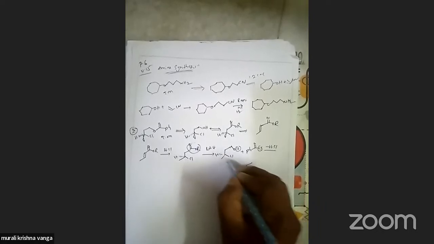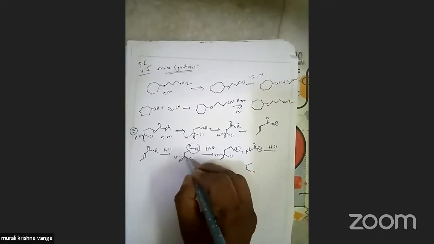Esters are converted to alcohols. When these alcohols react with benzoyl chloride, with loss of HCl, then the product is our target molecule.